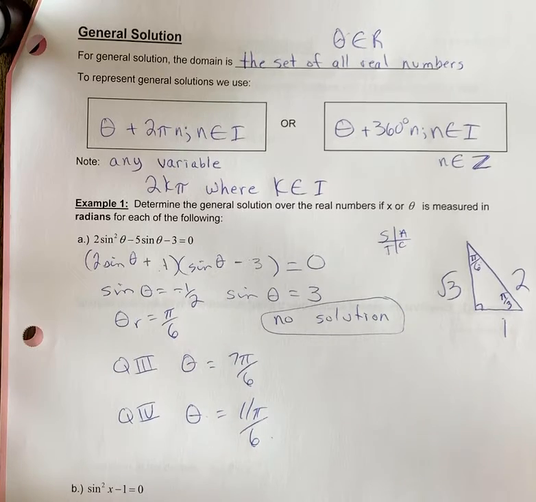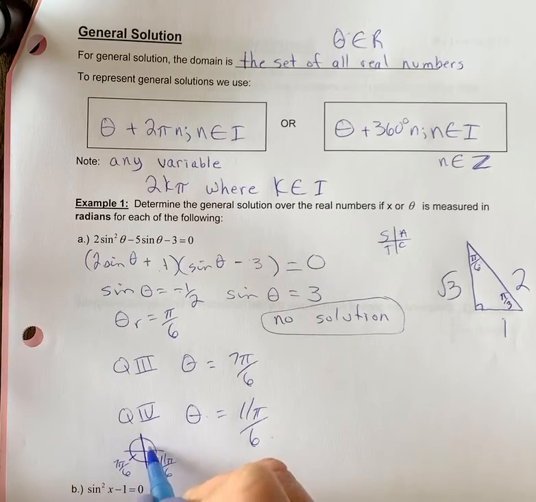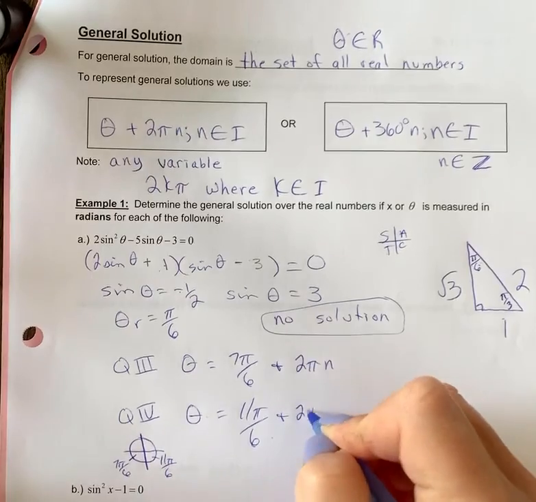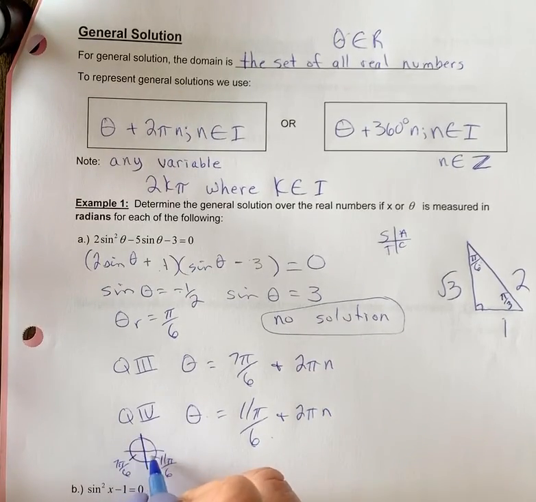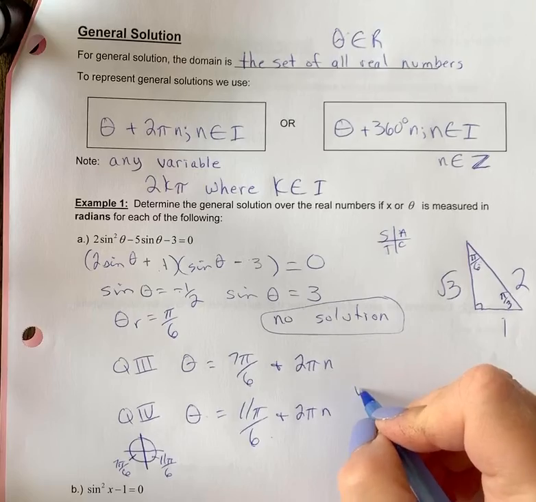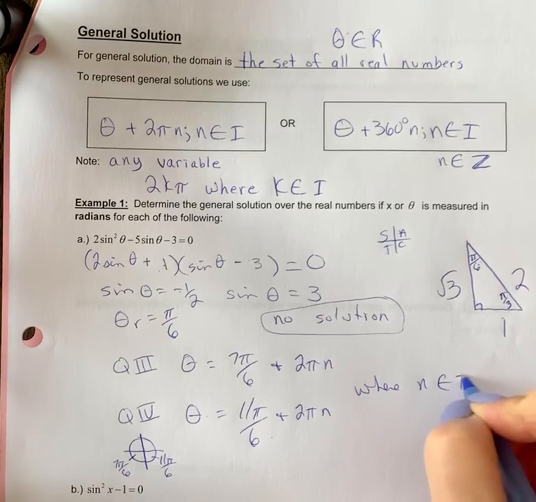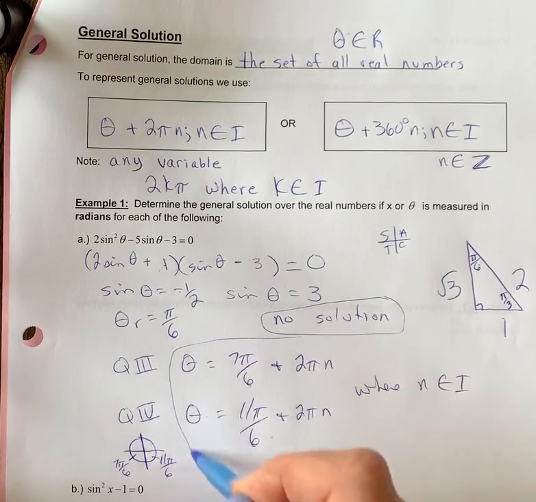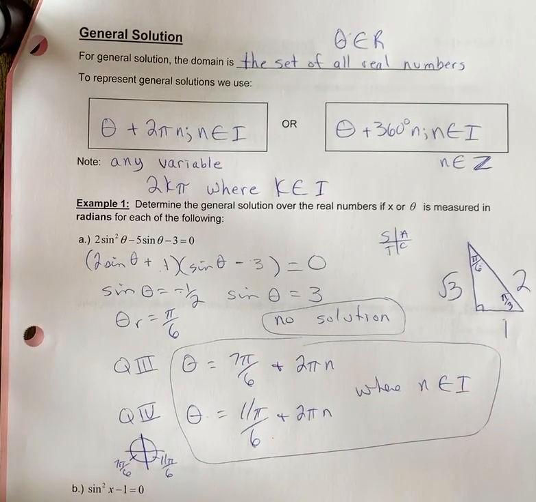So what this means, just so you can visualize this, is that there would be answers at 7 pi by 6 and 11 pi by 6. So every time I go around, I would add 2 pi at 7 pi by 6 plus the coterminal angle forever and ever. So what you do is you say plus 2 pi n on both of them. You need it for here 2 pi and here 2 pi, where n is an element of integers. And you can just say this part once if it's referring to all of that. So there's your answer with the general solution.